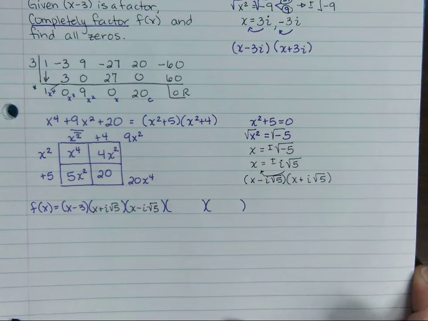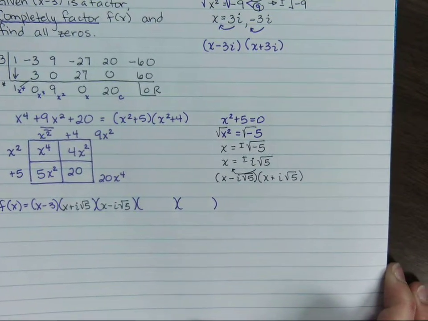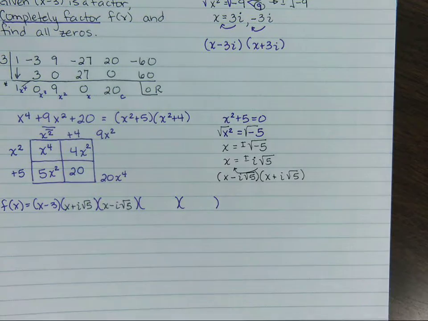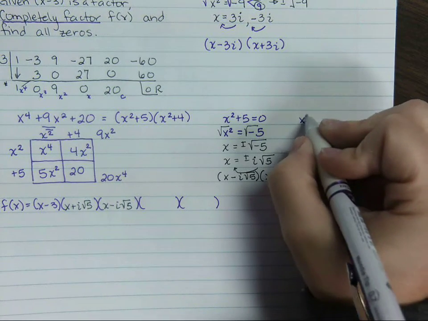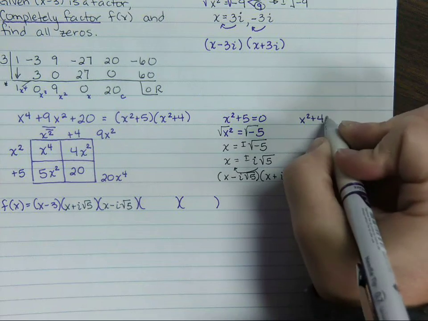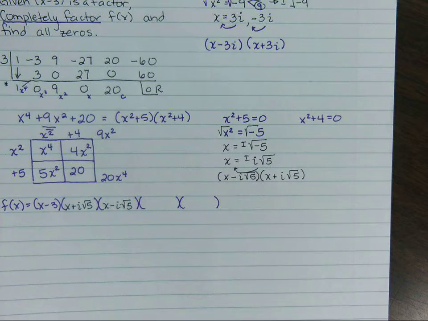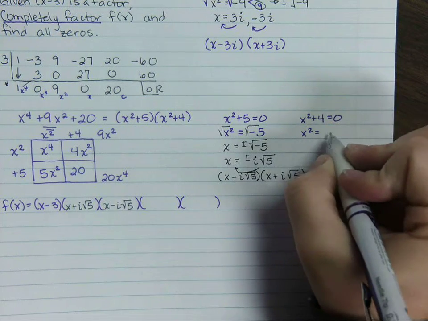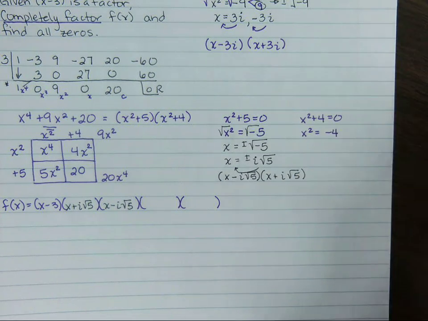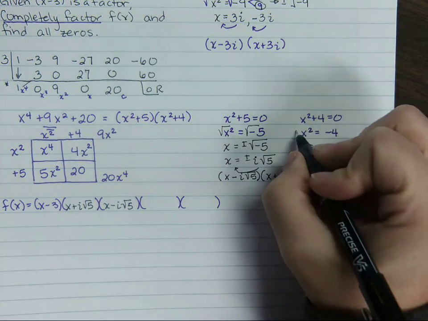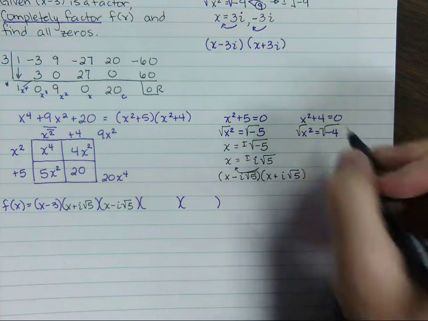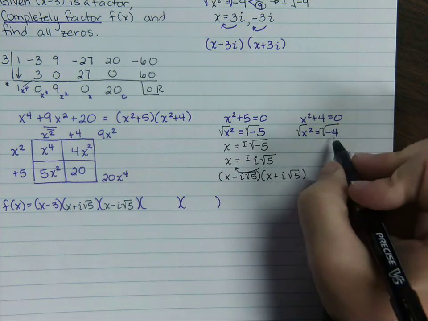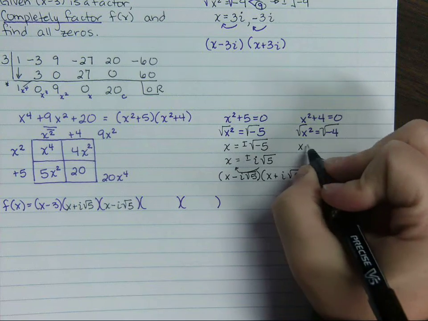And now I need to do something similar with the other two factors, the x squared plus 4. I need to set that equal to 0 as well. And so when I move the 4 to the other side, again, that one also becomes a negative. I'm going to take the square root. But again, 4 is a perfect square.